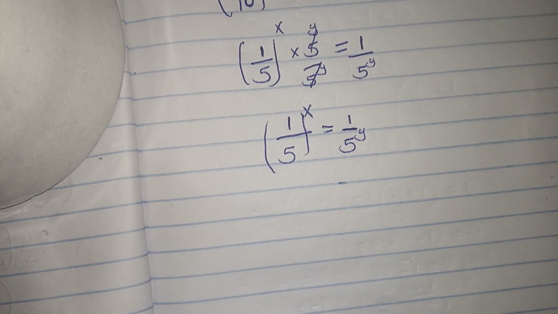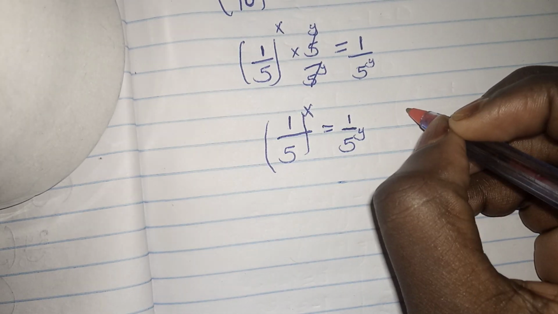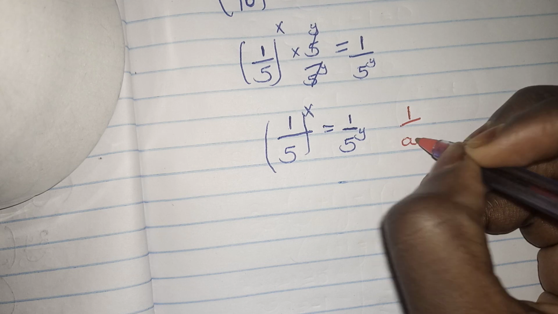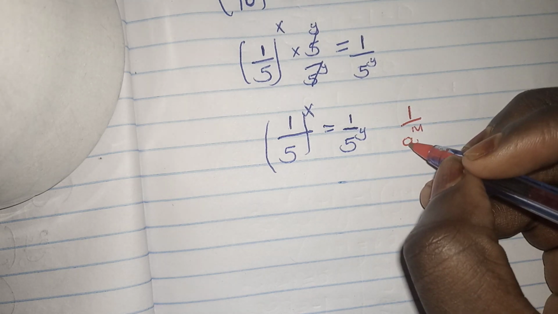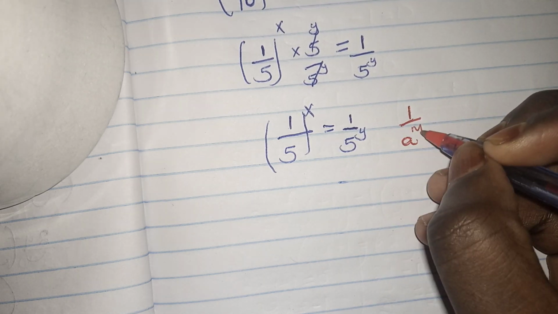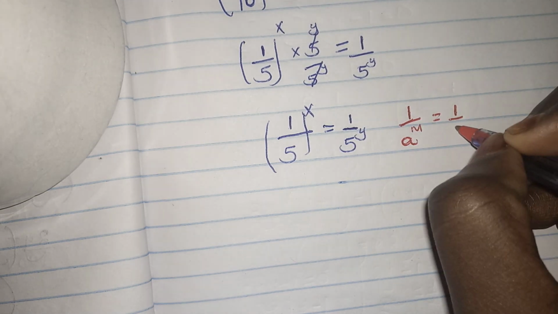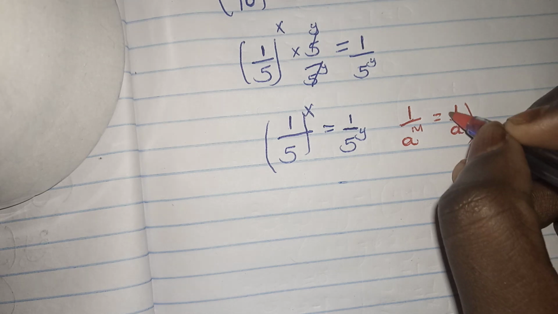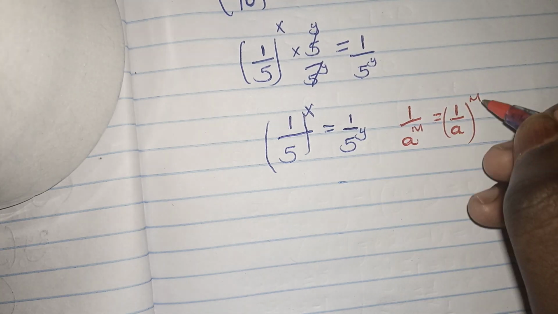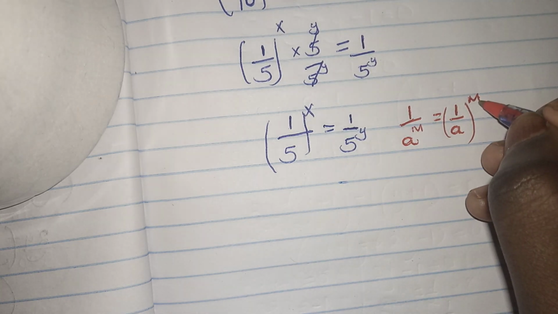So if you can remember this rule, if I have 1 over a to the power of m, I can as well write it as 1 over a, all to the power of m, bringing this power here.